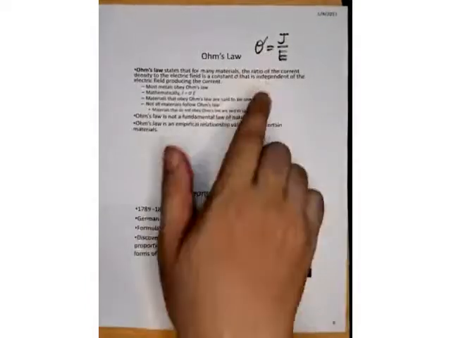So, yan yung sinasabi ni Ohm sa kanyang law na tinatawag nating Ohm's law, which is not a fundamental law of nature because not everything obeys this law. Kaya hindi siya fundamental. Okay? So, this is also an empirical relationship valid only for certain materials. That's why it's not a fundamental law of nature. But most metals obey this law. Okay, so that's our Ohm's law. Okay? So next one is that's conductivity.